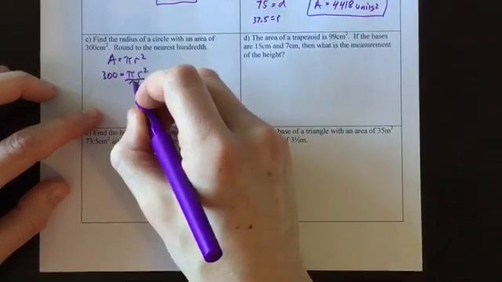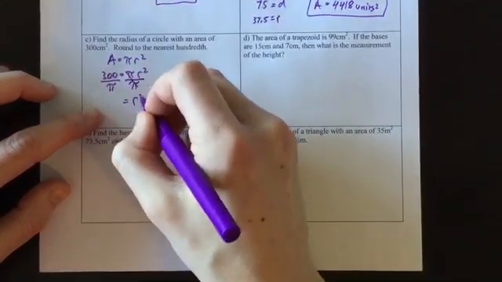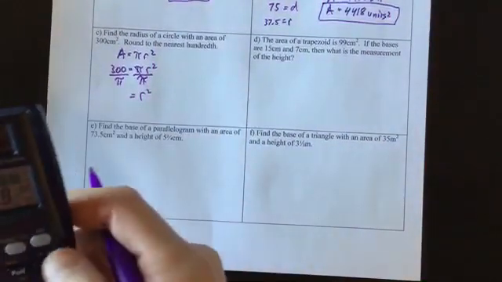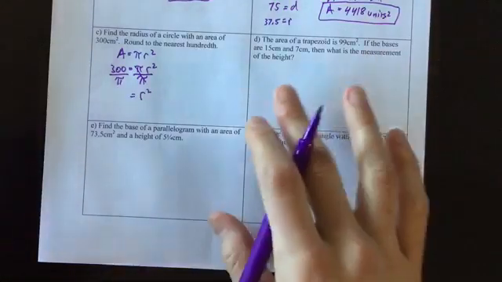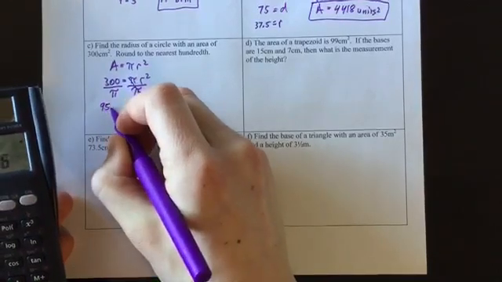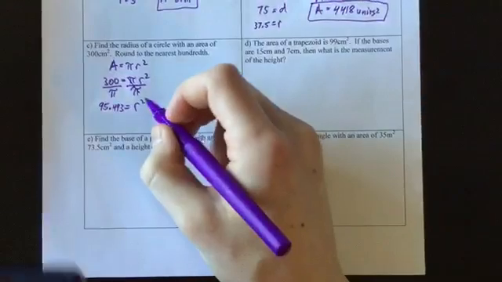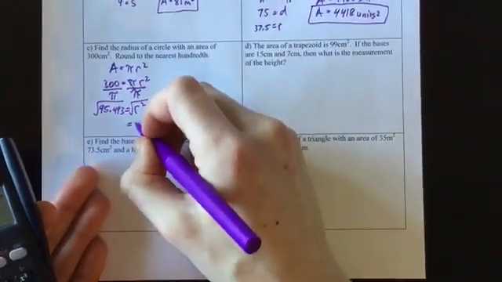First thing we're going to do is divide by pi. It's not in terms of pi, so we actually have to take our calculator and divide. So 300 divided by pi. I'm going to leave it to the thousandths for now, and then we'll round to the hundredths at the end. 95.493. Now to undo the squaring, remember we have to take the square root of both sides.